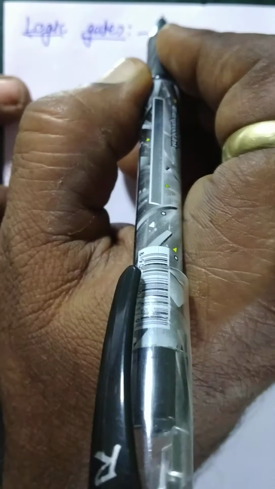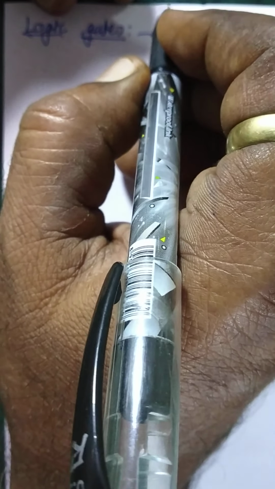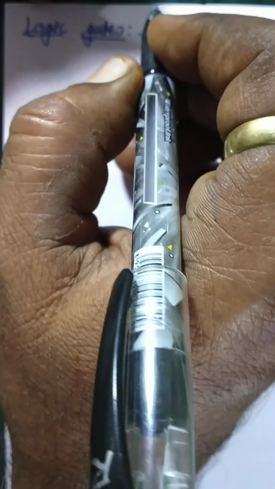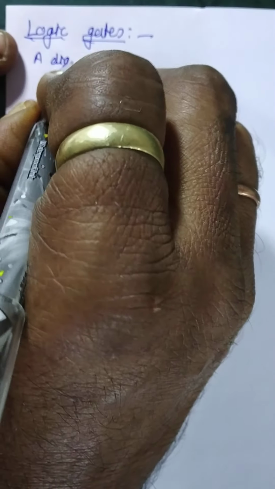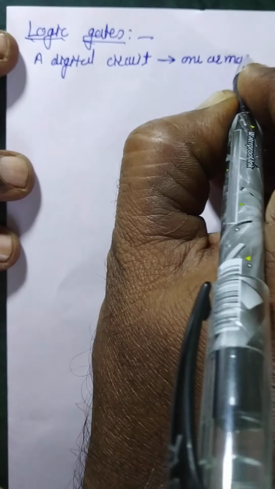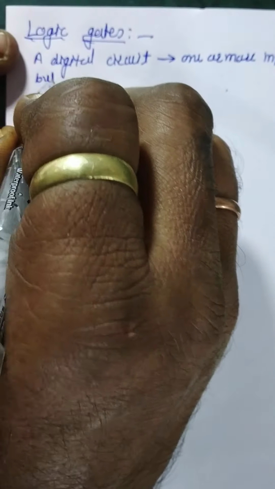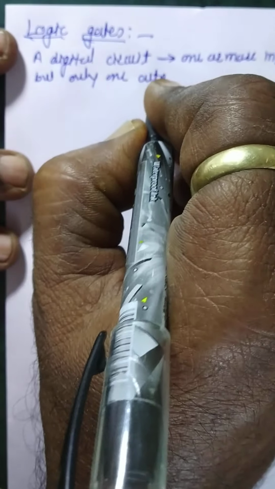One more point about logic gates. What is a logic gate? A digital circuit which has one or more input signals but only one output signal.